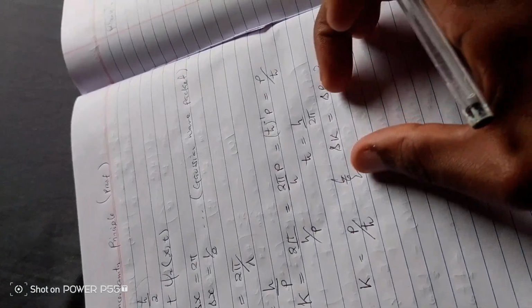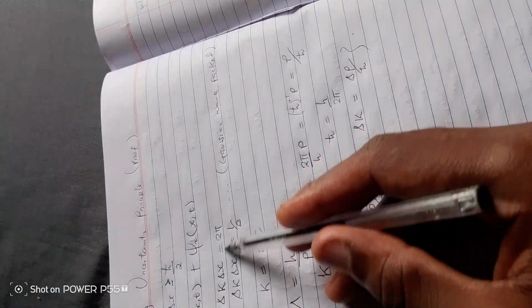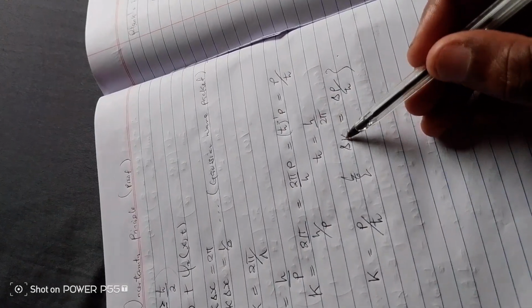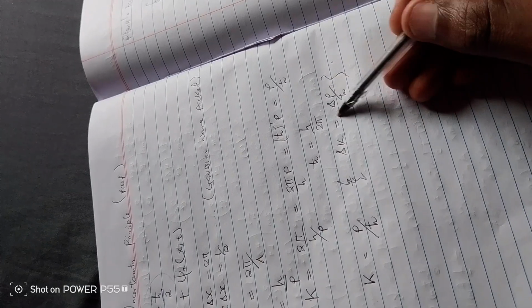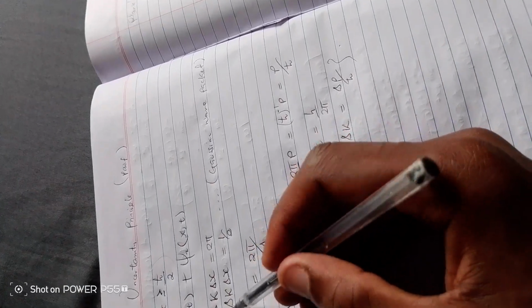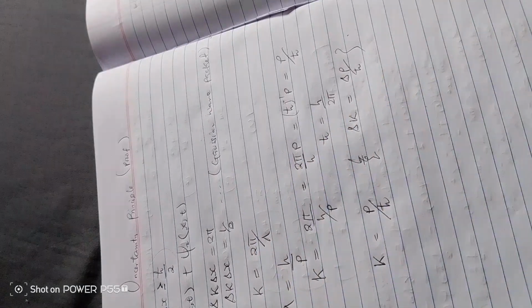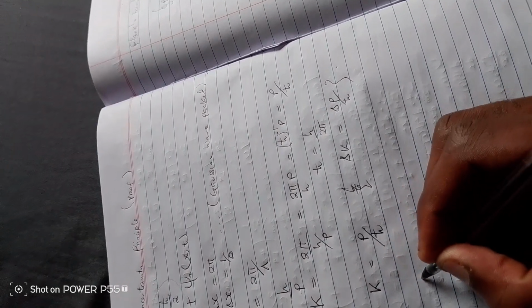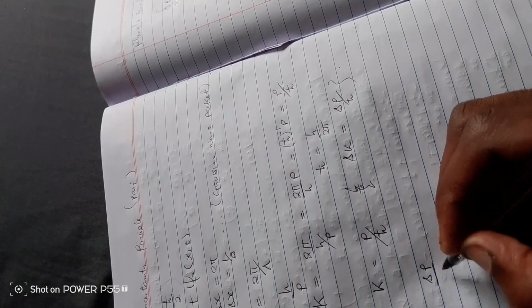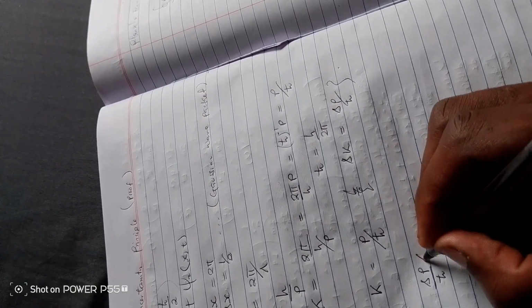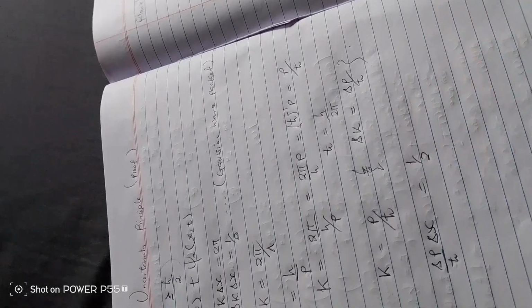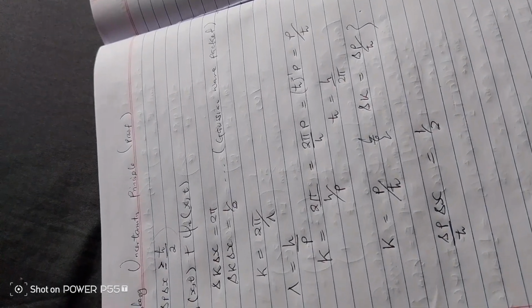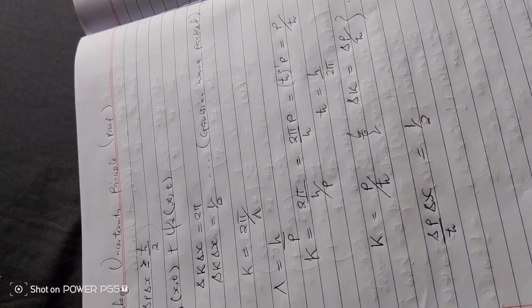So if we take this expression, delta k is equal to delta p over h bar, and substitute it there, we'll have delta p over h bar multiplied by delta x is equal to 1/2.